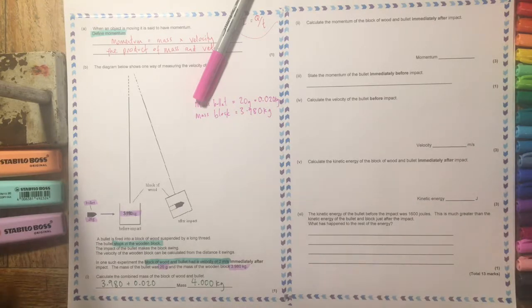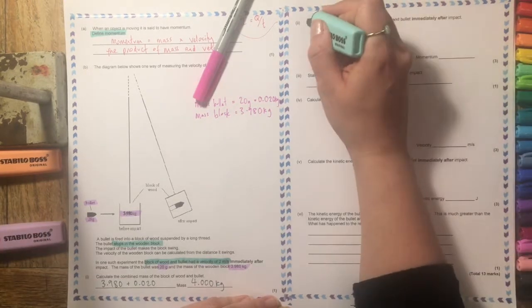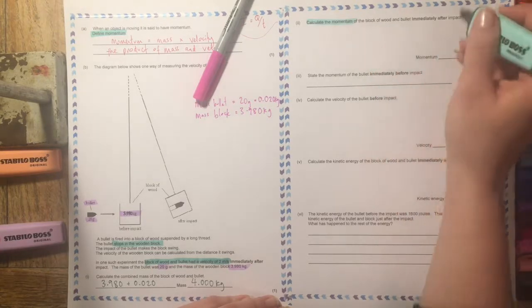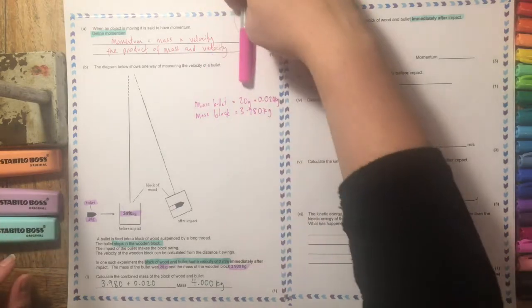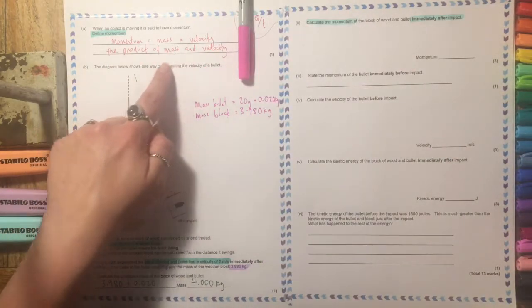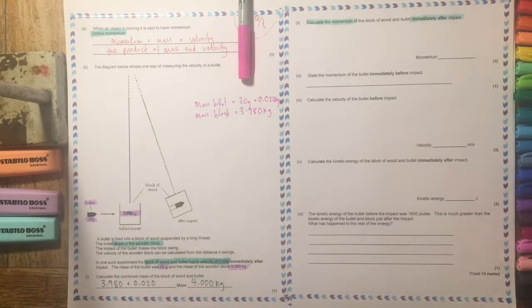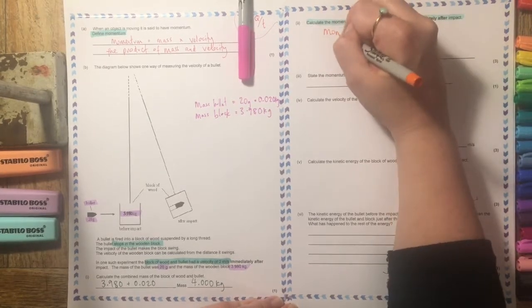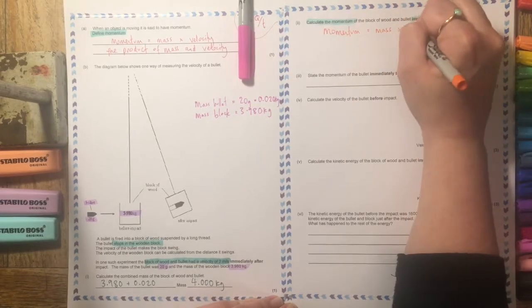So that's kind of just easing you into the swing of it, really. So the next bit then says calculate the momentum of the block of wood and bullet immediately after impact. Okay, so we have already written down our equation up here, so we can write that again. So the equation we want to use is momentum equals mass times velocity.